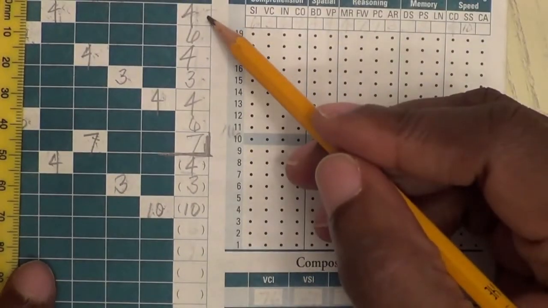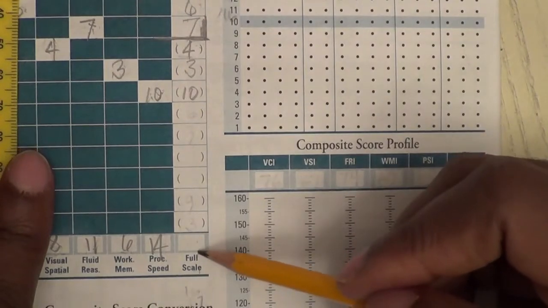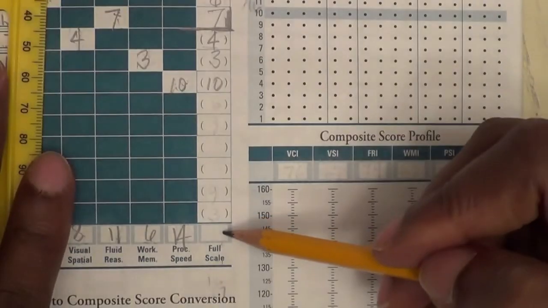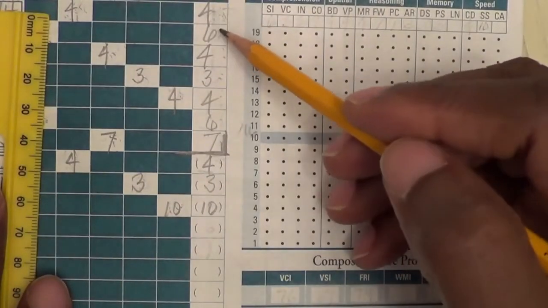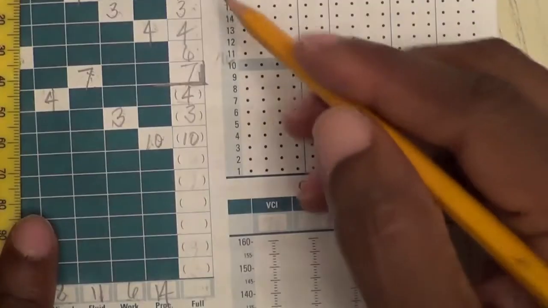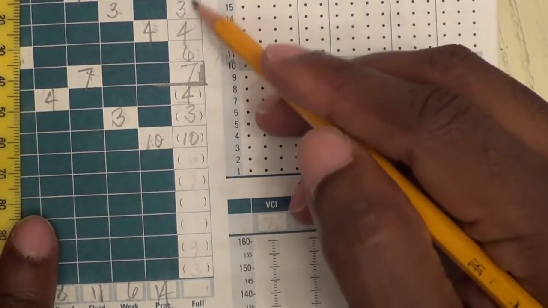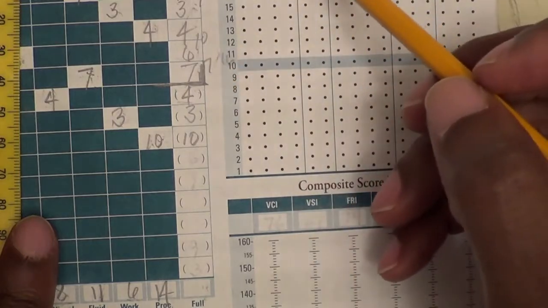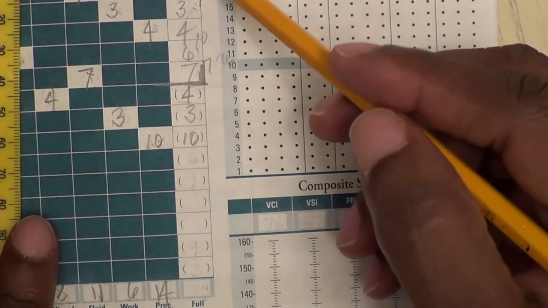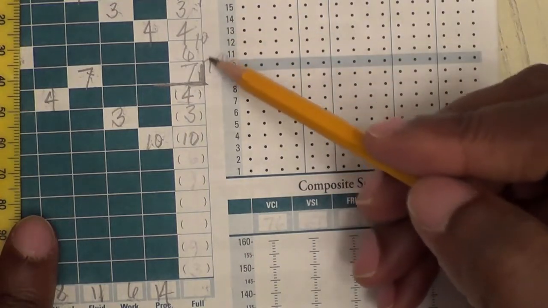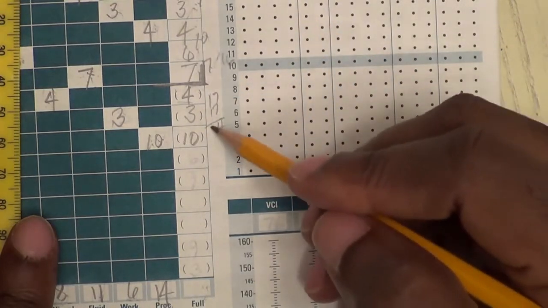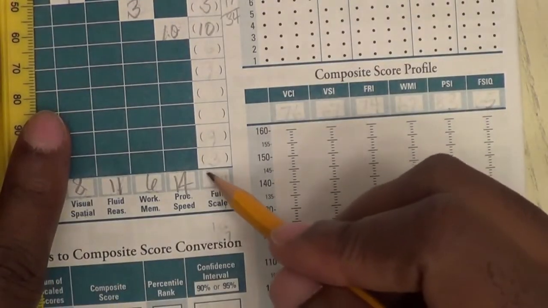Okay? Now, we need to do the computation for the full scale score. That's down here. Remember again, we're only adding the first 7 scores to get that computation for full scale. So let's do that together. 4 and 6 gives us 10. 4 and 3 gives us 7. 4 and 6 gives us 10. And then we have 7. Here's the cool thing: 10 plus 7 is 17, 10 plus 7 is 17. So 17 plus 17 gives me 34. So I write 34 right here in full scale.